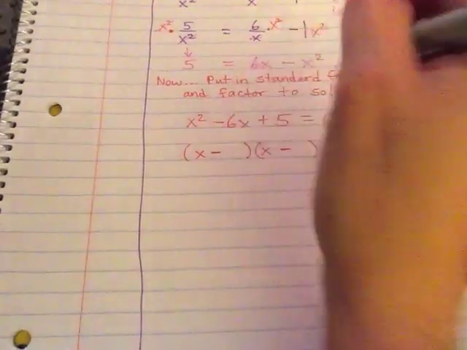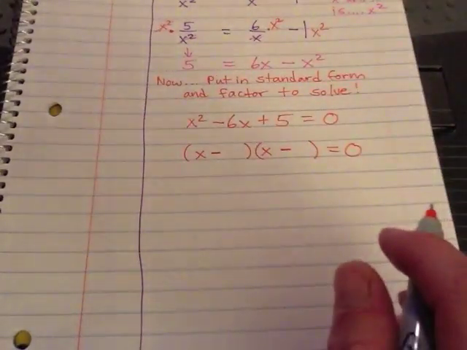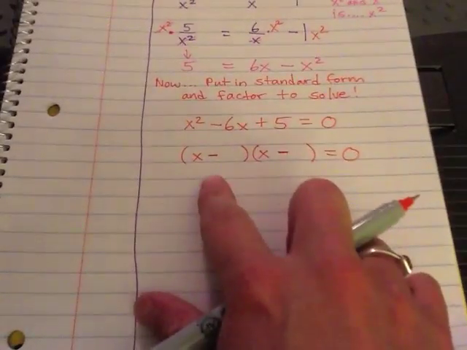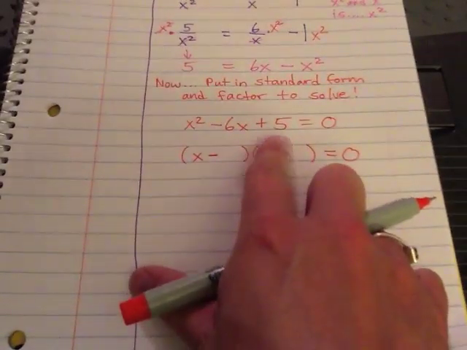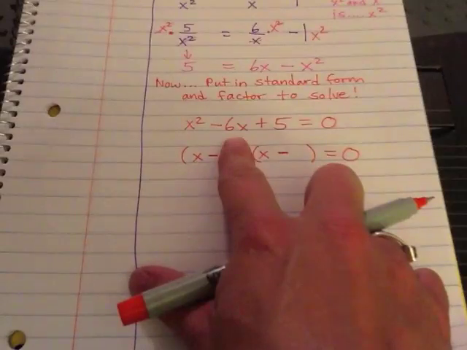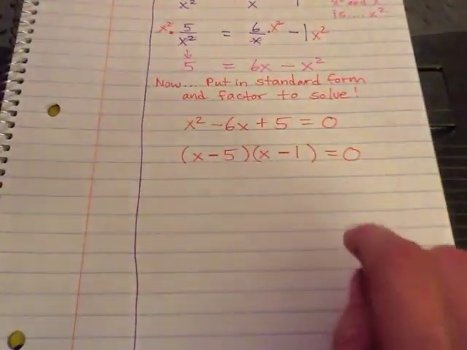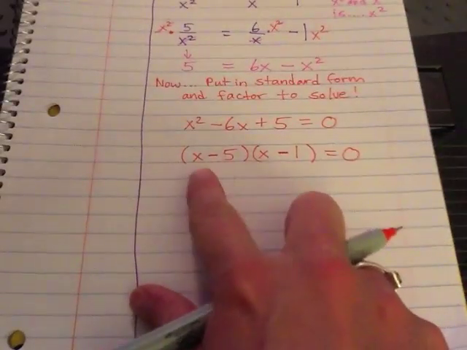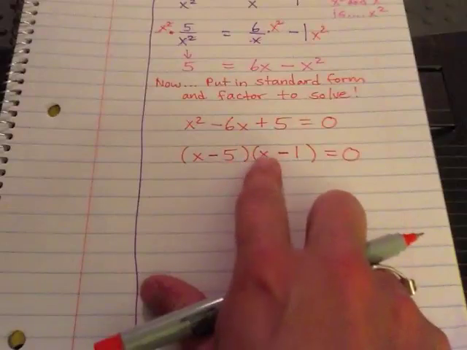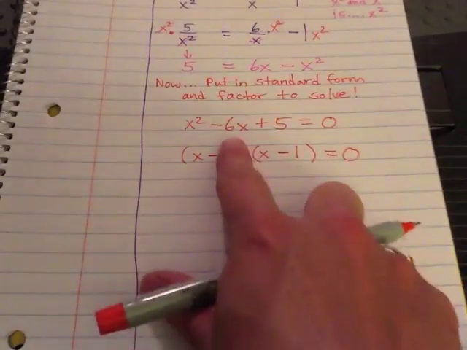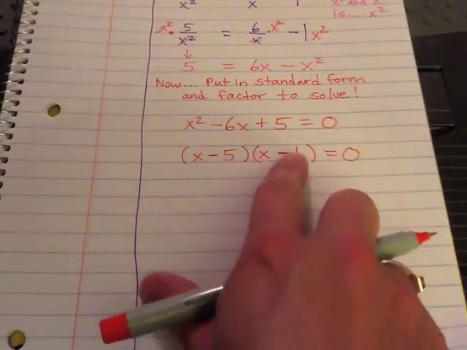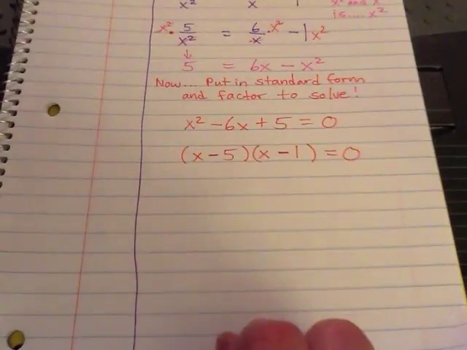You know you're going to have x here and x here. And now you're going to go ahead and look what multiplied to be 5 and added to be negative 6. And you should have had a negative 5 and a negative 1. And now you can check it. X times x is x squared, negative 1x, negative 5x. Add those, you get negative 6x and a positive 5.